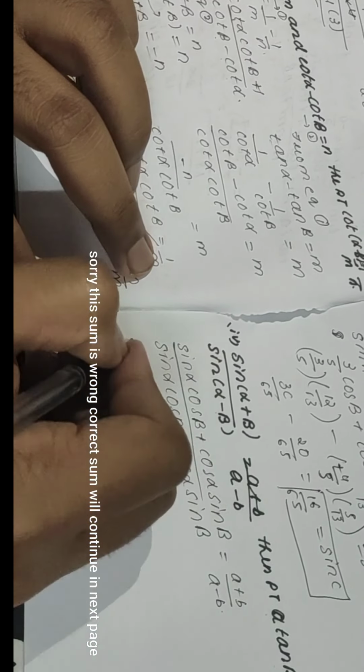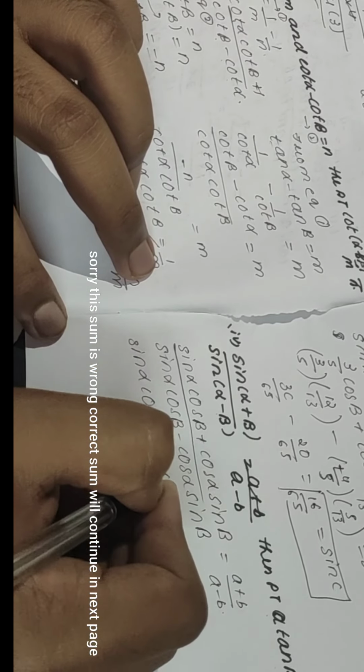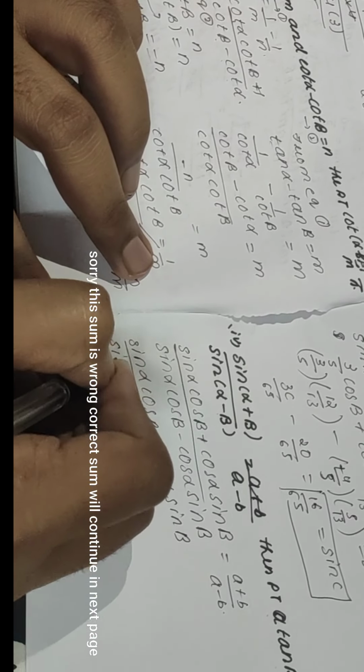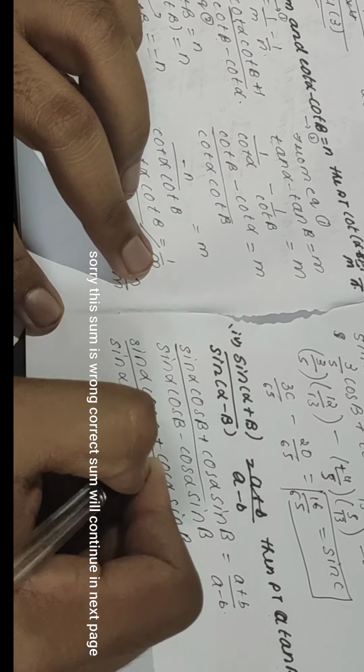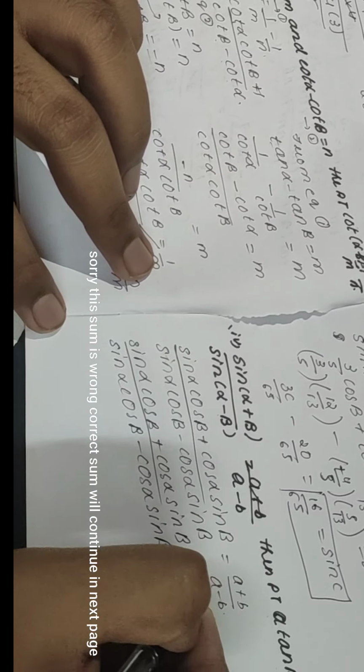Rationalize the RHS. So take sin alpha cos beta plus cos alpha sin beta down, same. cos beta minus cos alpha sin beta, a plus b.